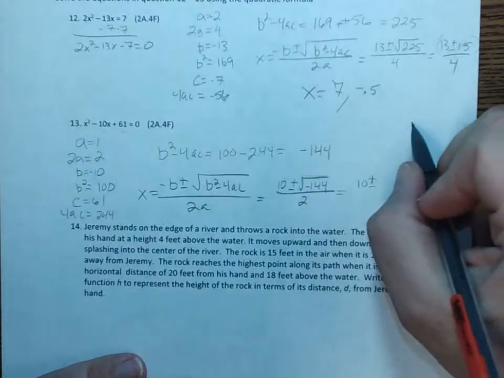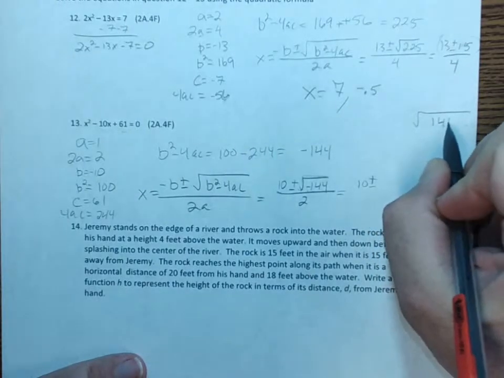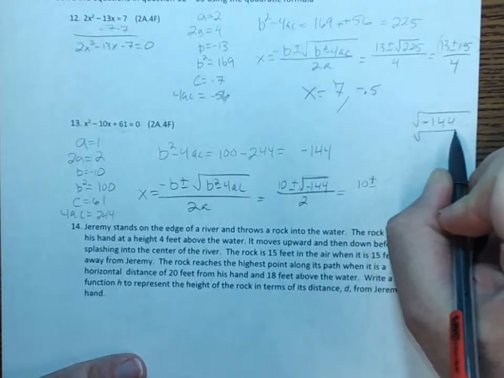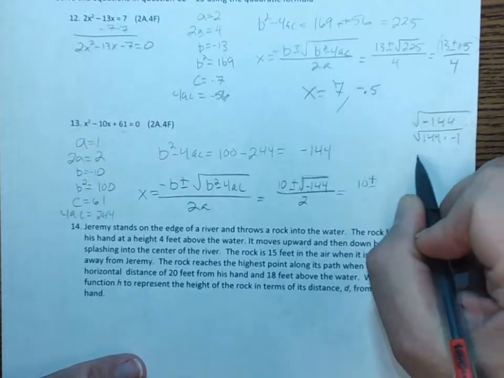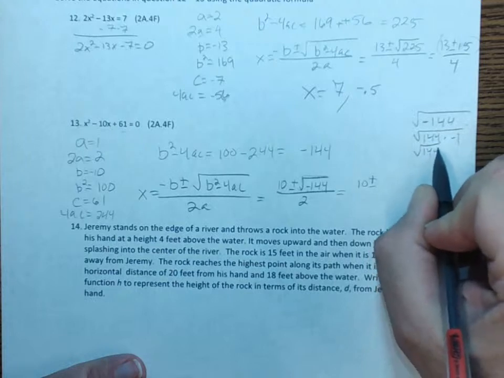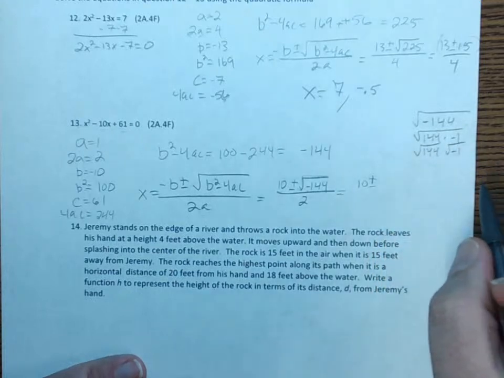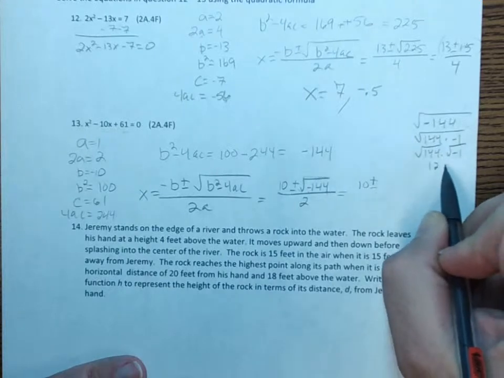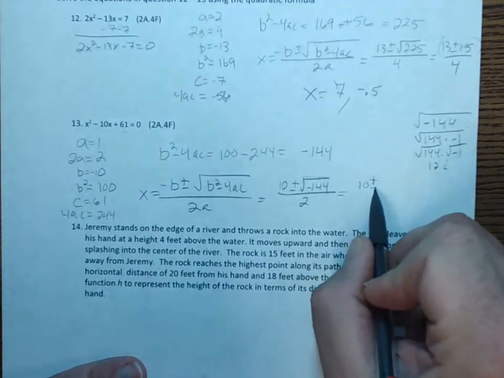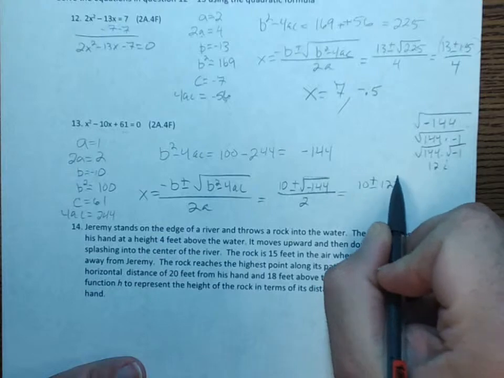What I'm really doing is this. The square root of negative 144 is the same as the square root of 144 times negative 1, which is the same as the square root of 144 times the square root of negative 1. The square root of 144 is 12. The square root of negative 1 is i. So this becomes 10 plus or minus 12i.